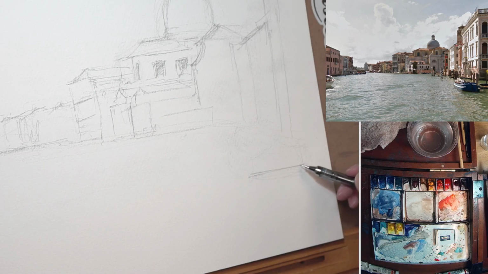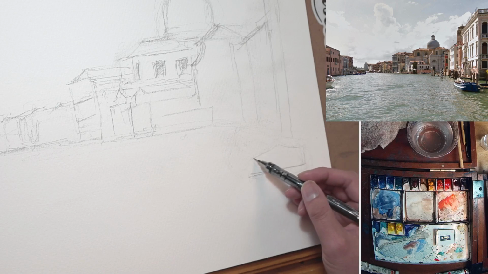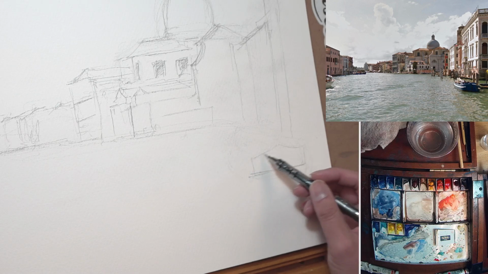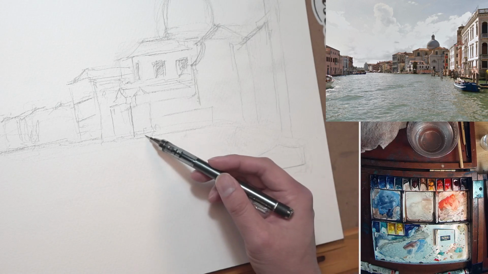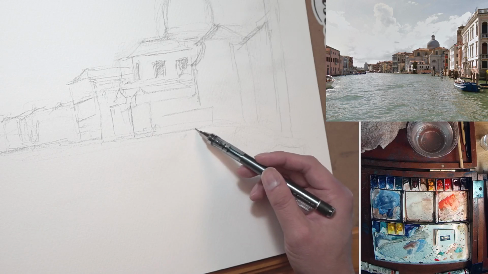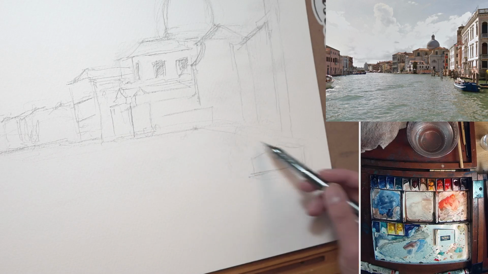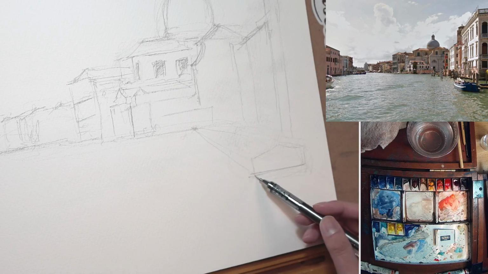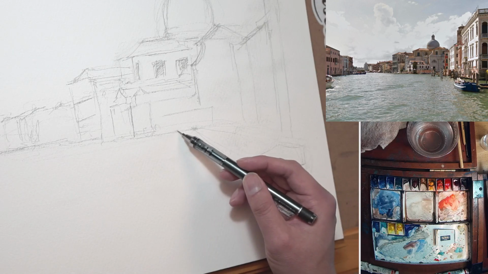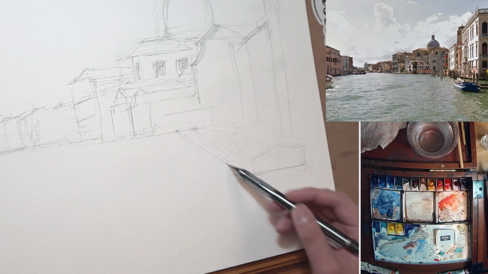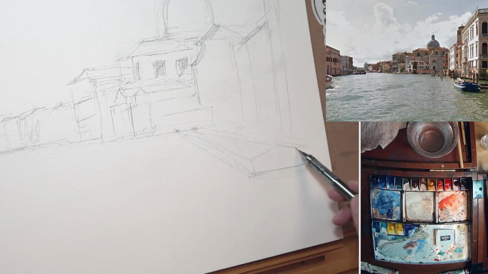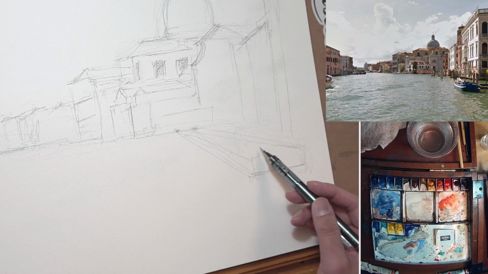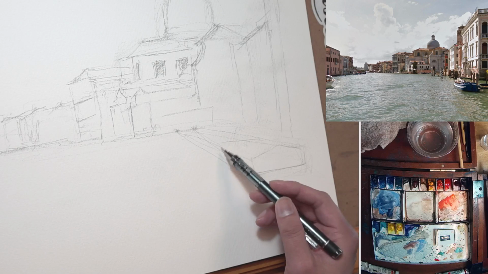Let's say about here, and let's just draw a box first. Let's say this boat is going here. That's the vanishing point. Okay, let's just do a box here. Okay, maybe a little bit. Move the vanishing point here. So let's do that. Okay, so let's just do a box.